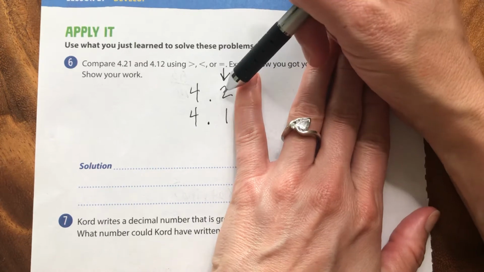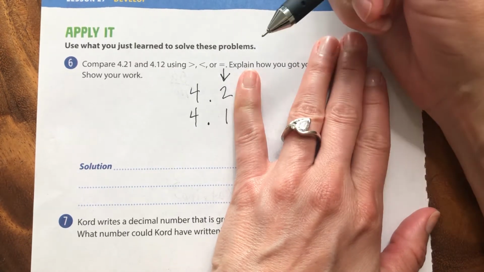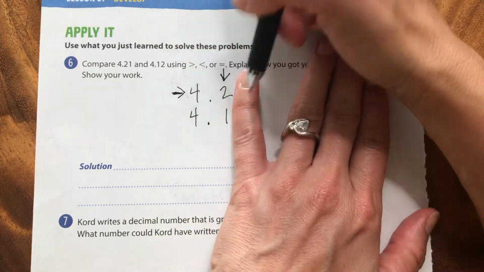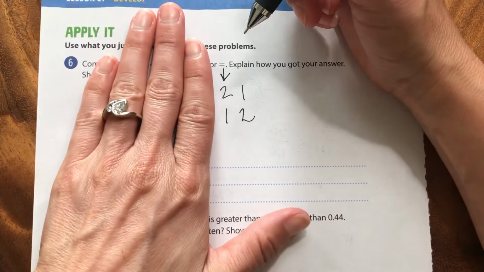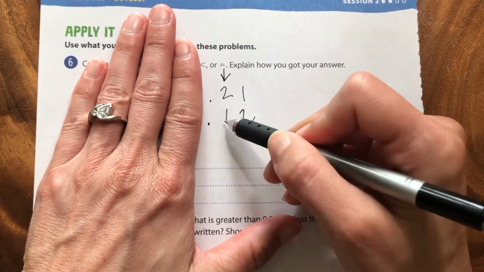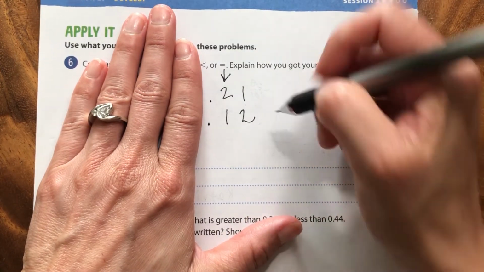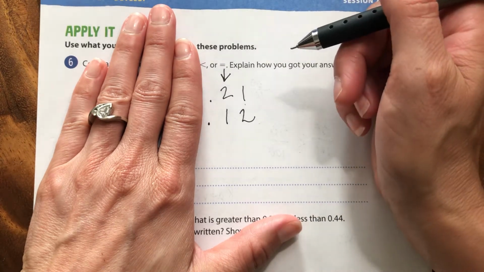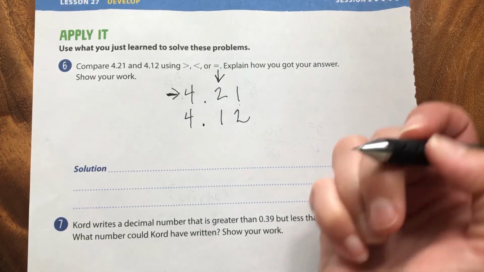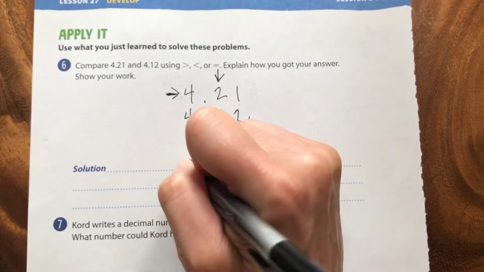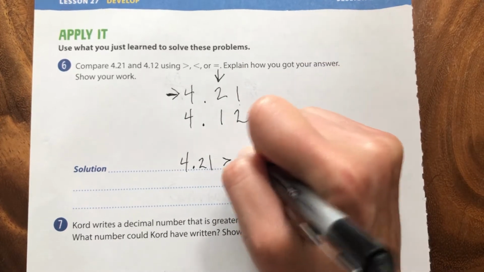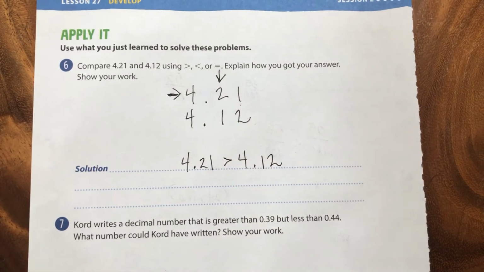And I can already see that 2 is greater than 1, so I already know that this number right here, my top number, is going to be greater than the bottom number. And if I just look at the decimal sections too, I know that 21 is also greater than 12. So there's a couple of different things that you can look at when you're actually comparing numbers. So our solution is actually going to be that 4 and 21/100ths is greater than 4 and 12/100ths.